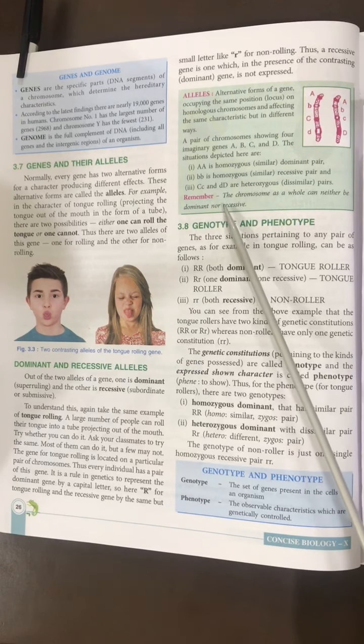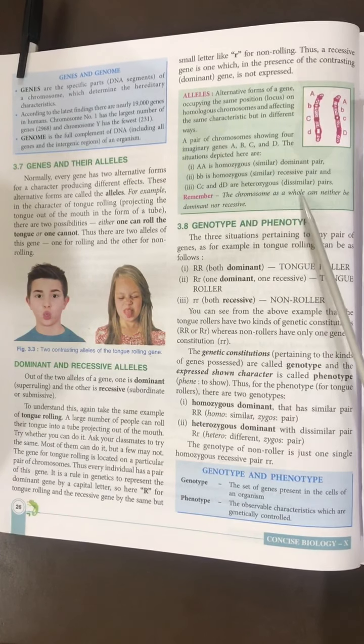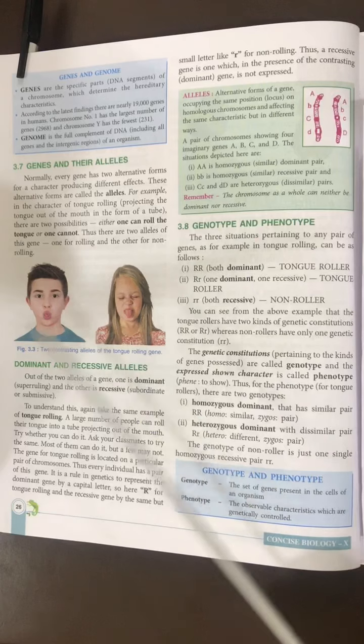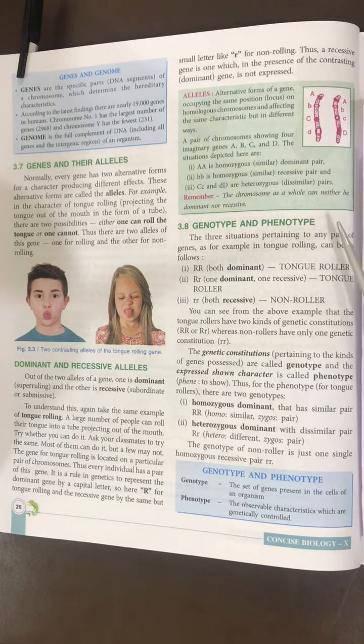And remember, the chromosomes as a whole can neither be dominant nor recessive. So if we talk of chromosomes, they can't be dominant or recessive. It is only the genes which can be dominant or recessive.